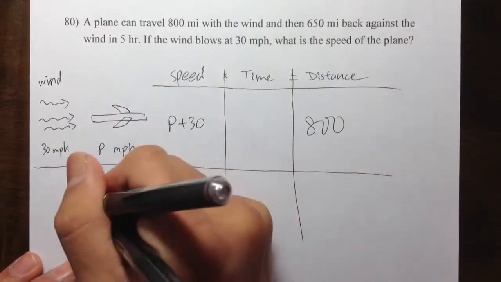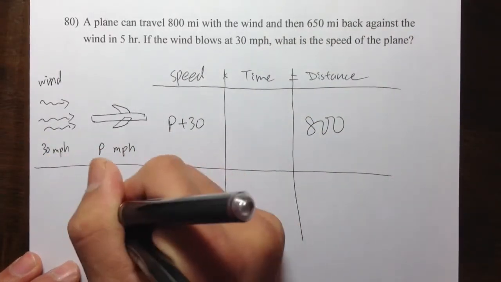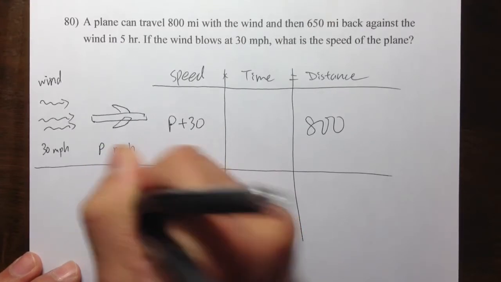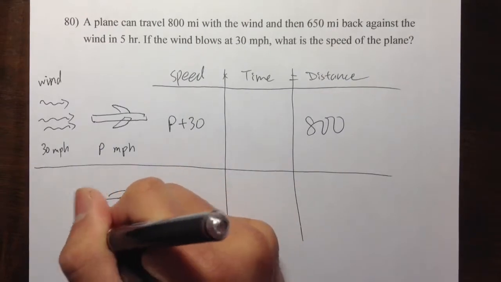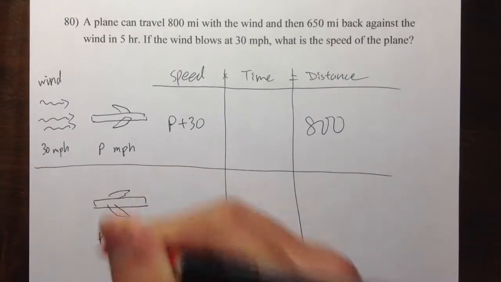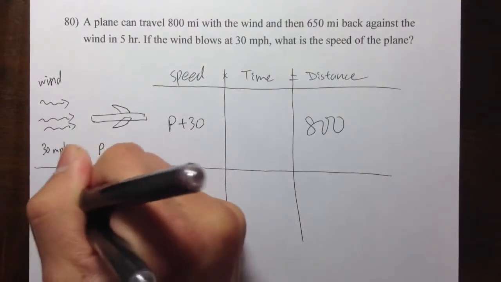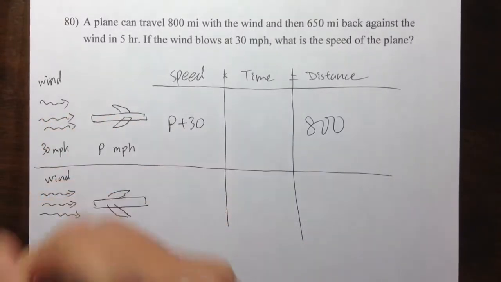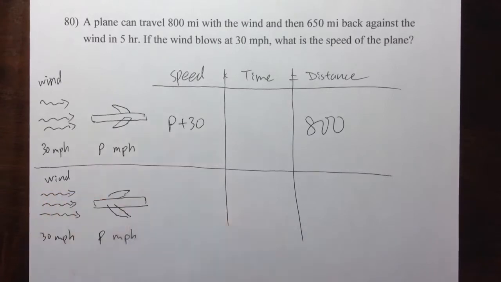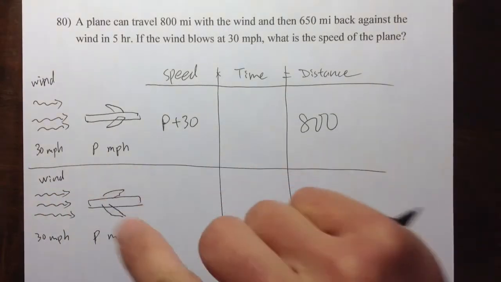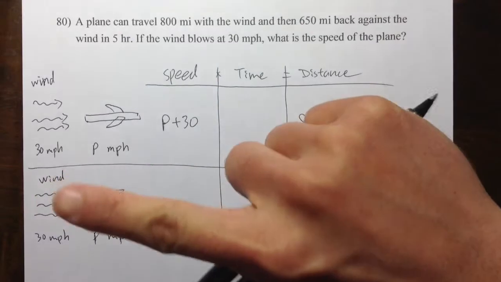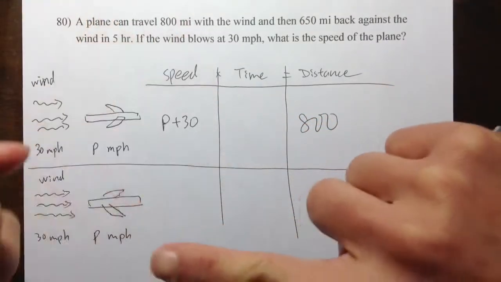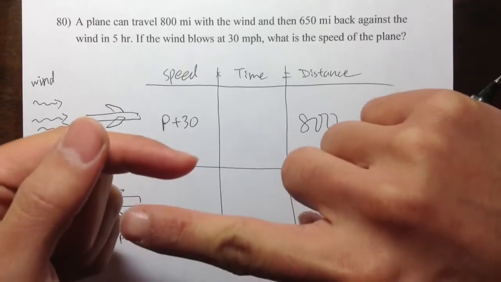This is my airplane, and now I'm turning my airplane backwards, just like this. Still P miles per hour, and the wind is still blowing in this direction, still 30 miles per hour. Let's think about it. The plane is going this direction, but the wind is going the opposite direction.